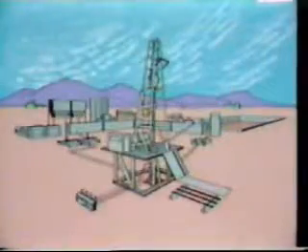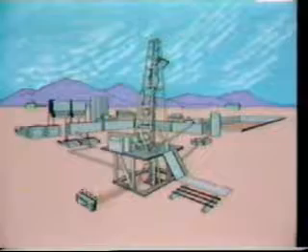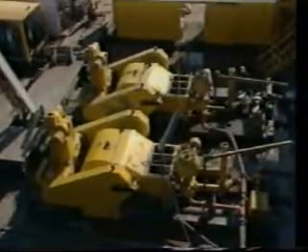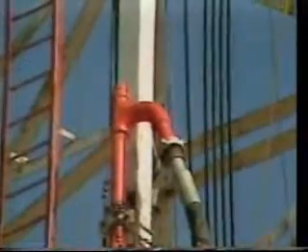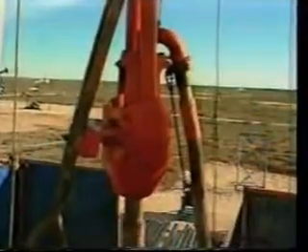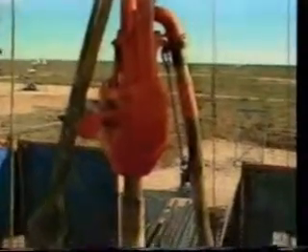Circulating is required in rotary drilling to carry rock cuttings out of the hole and cool the bit. The mud pumps are the heart of this system. Their pistons suck the mud from the pits and discharge it to the standpipe, where the mud rises up past the drilling floor and enters the rotary or Kelly hose connected to the swivel.